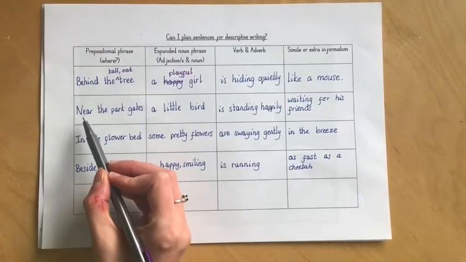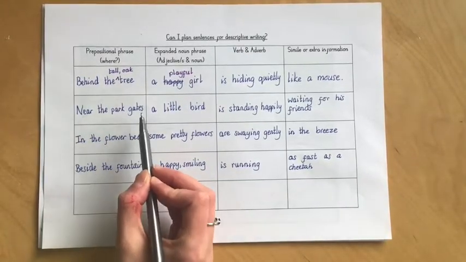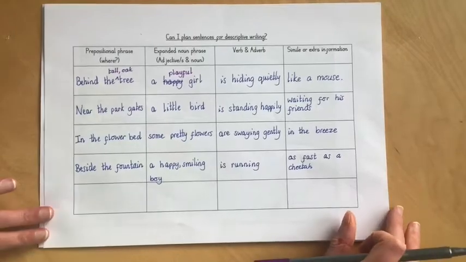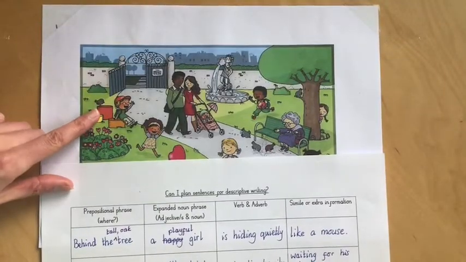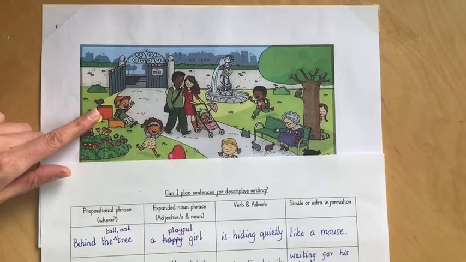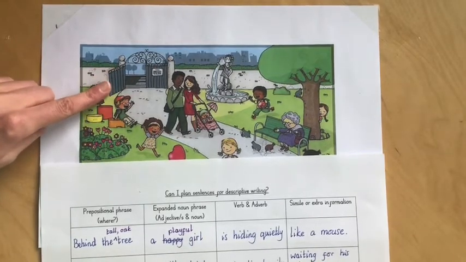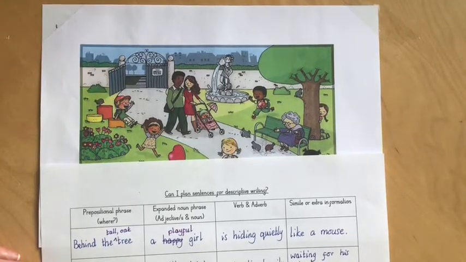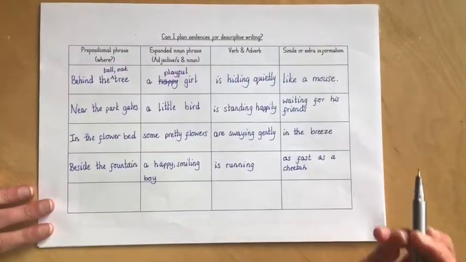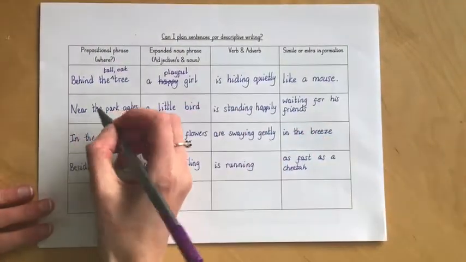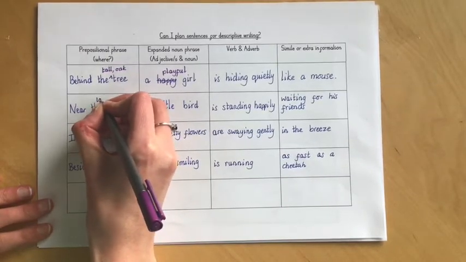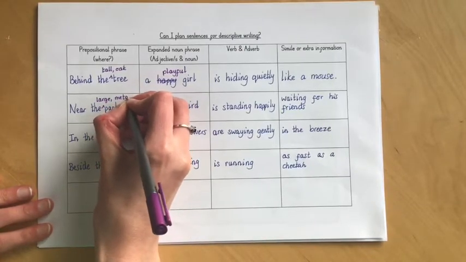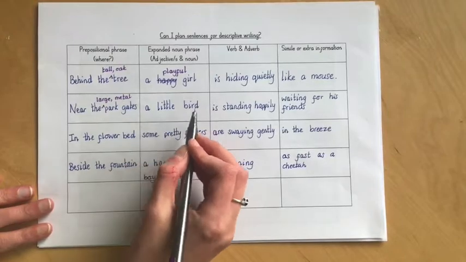Okay, so let's look at the next sentence. So it says, near the park gate, a little bird is standing happily, waiting for his friends. Let's have a look at the picture again of the little bird. Here he is. So, near the park gates. Oh, they're large gates, aren't they? A big, tall wall. They're large gates and they look like they're made of metal. So I'm going to add in those descriptive words, those adjectives. Near the large metal park gates, a little bird.